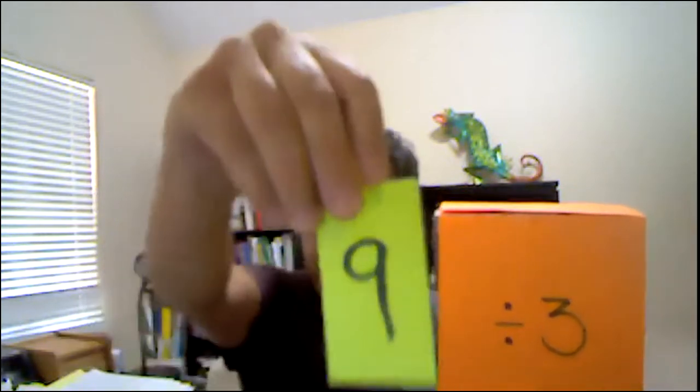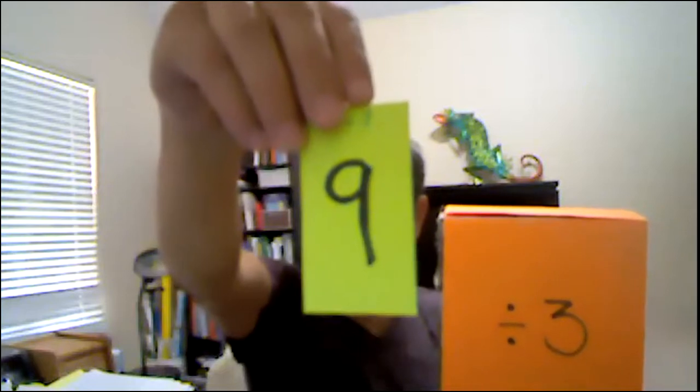Now outside, the output is going to be 9. And that's the basic for the idea of an input-output table.